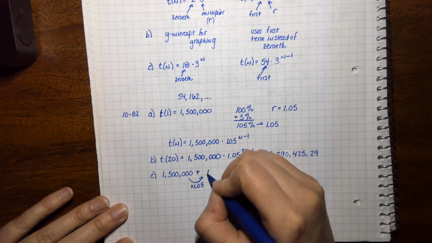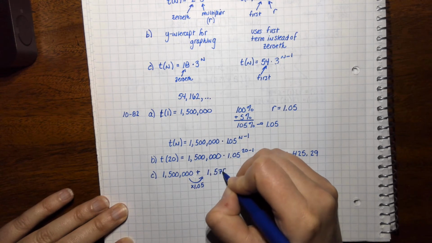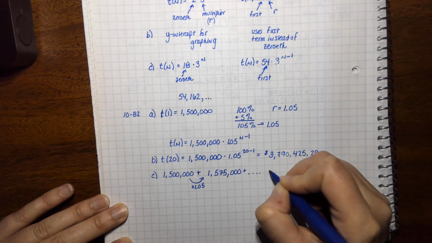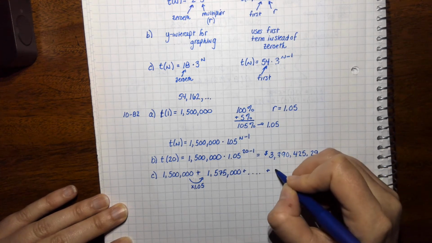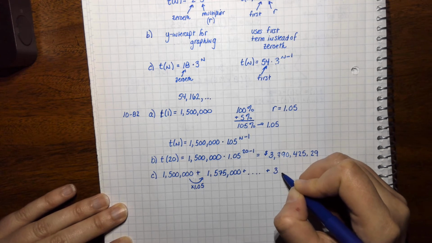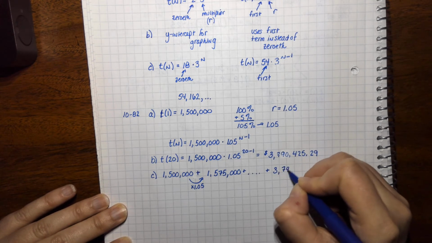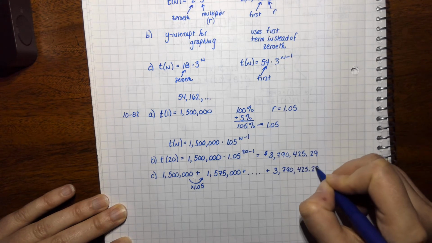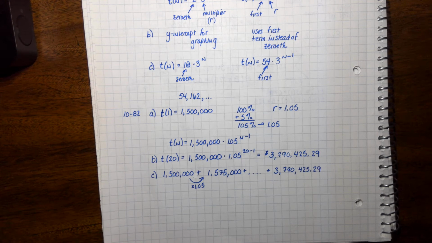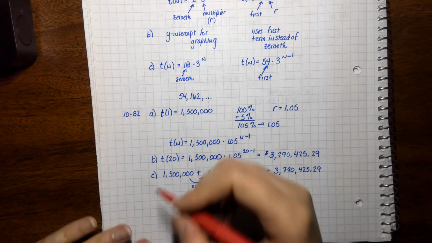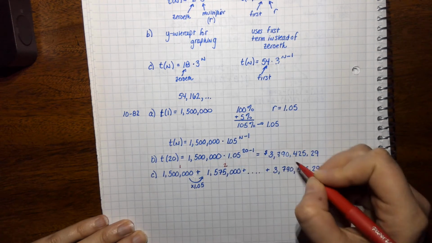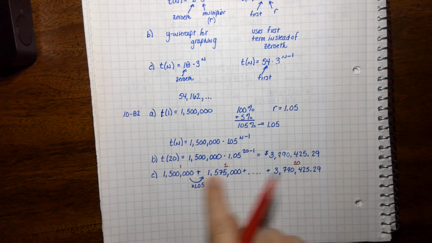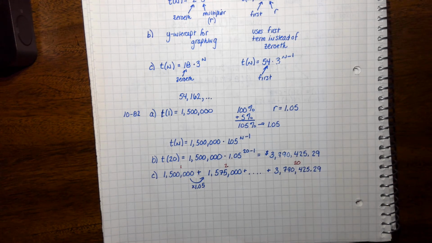So 1,575,000 plus dot dot dot plus, and then we know the last one is this $3,790,425.29. Just to be clear, this is the first term, the second term, and this would be the 20th term. So this is how much he would get the first year, second year, and the 20th year.